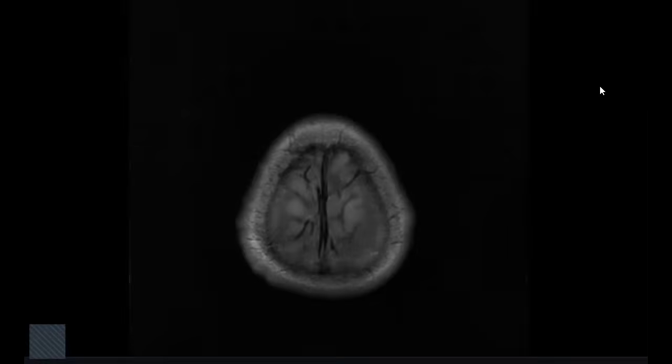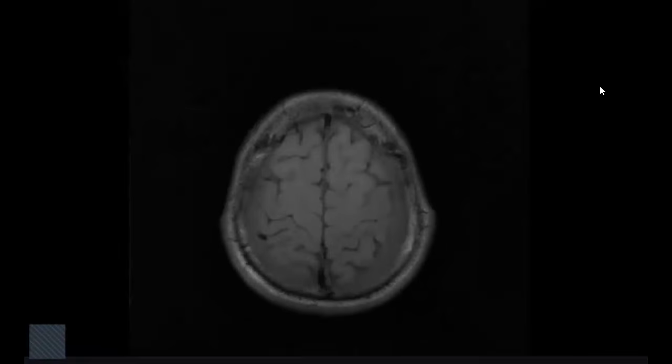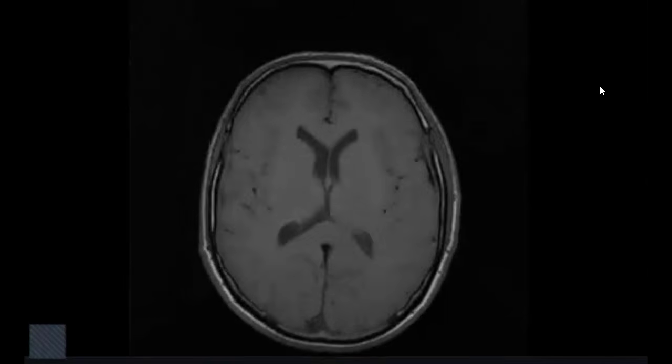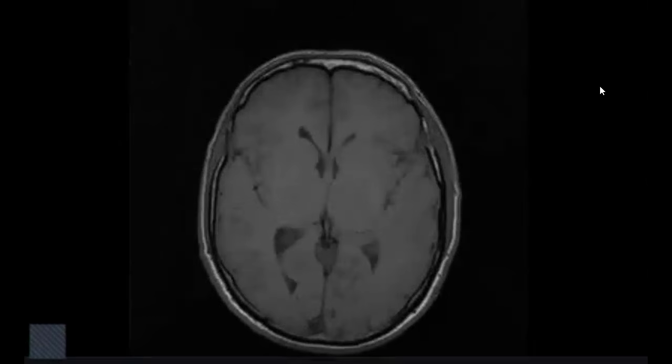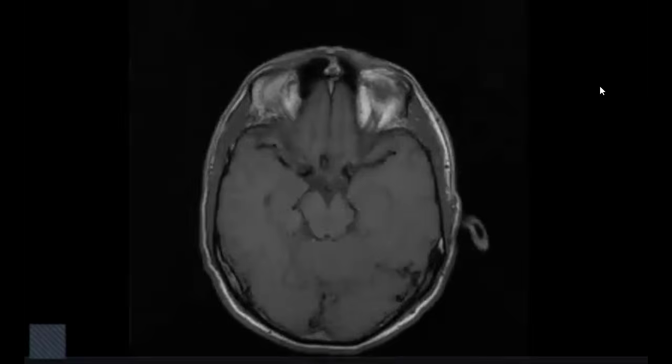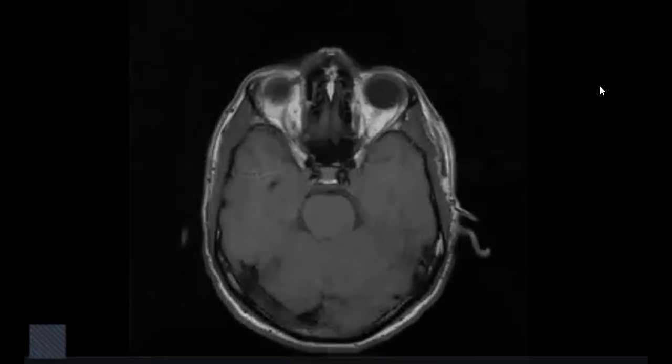By the way, you have only 5 minutes per case. Okay. The patient coming with refractory headache. I'm trying to look for the abnormality and it appears this is the T1. I'm just trying to look if there is any abnormality noted.